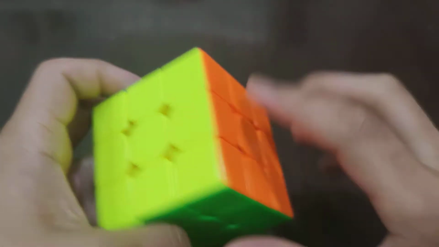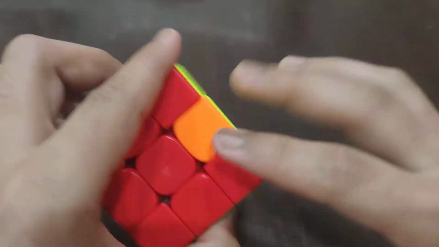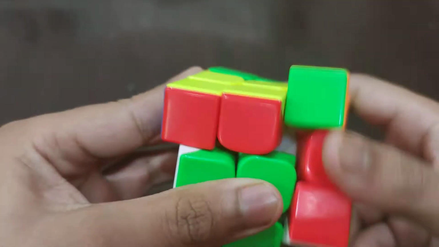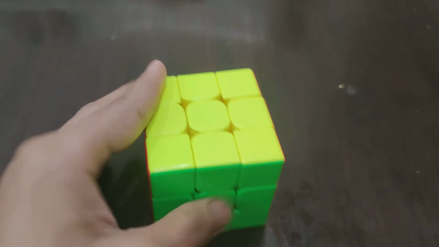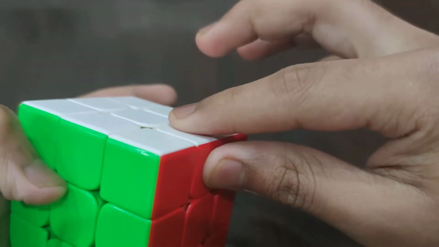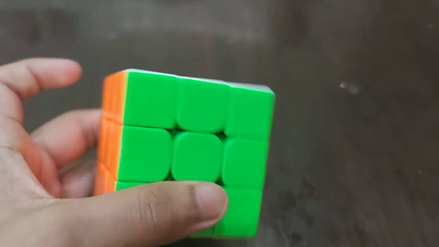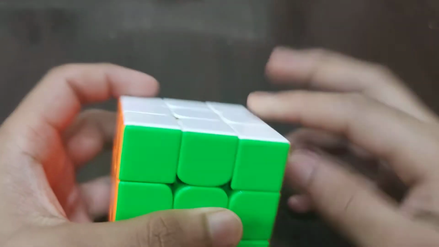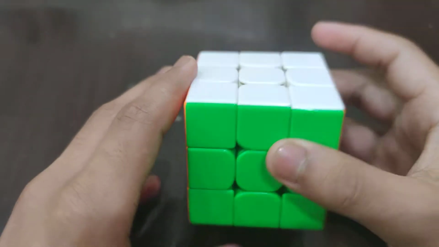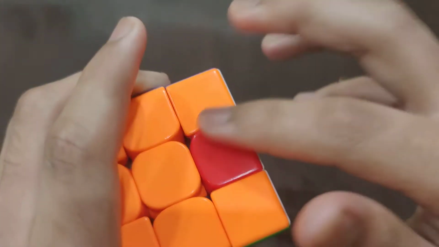So let's give you an example. I have to solve this piece right here. This piece goes right here, so I will just do an alg which will solve this piece. How this works is, this piece right here is the buffer piece. The buffer piece is simply the piece which swaps and needs to go to its correct position. So if this is the buffer piece, the correct position of this is right here.